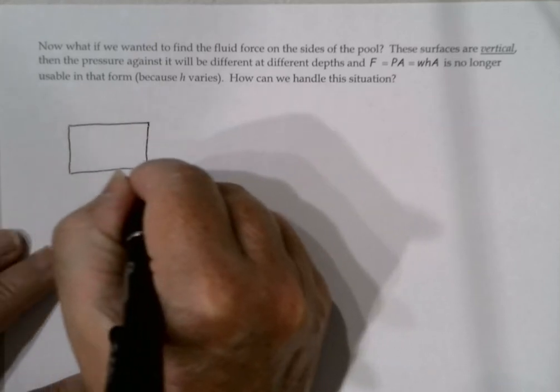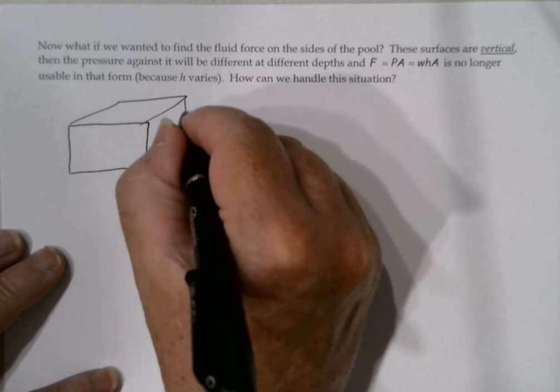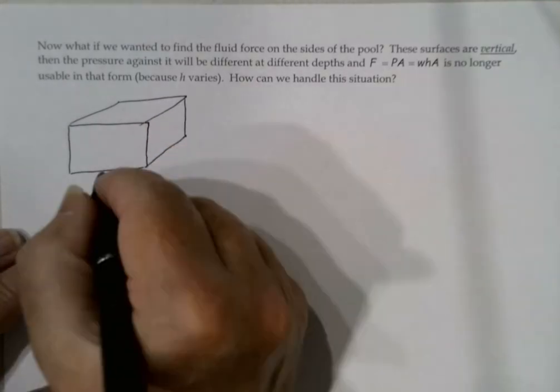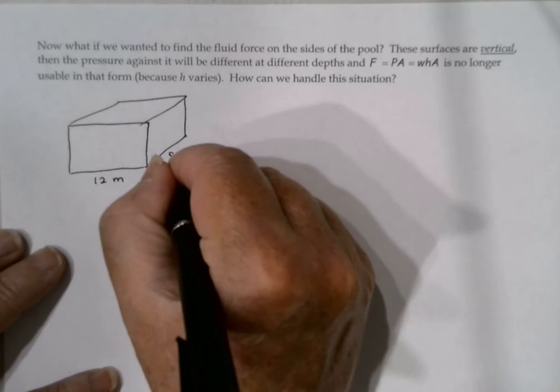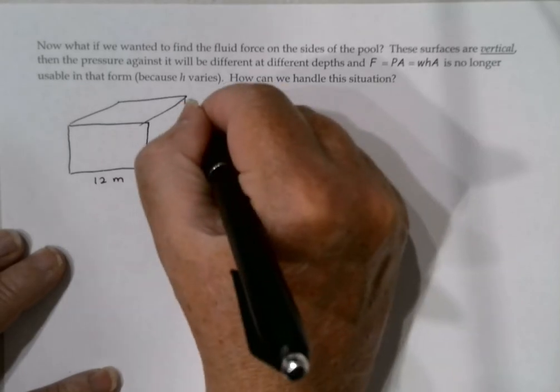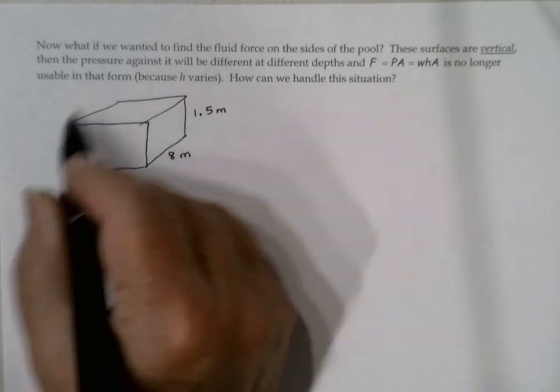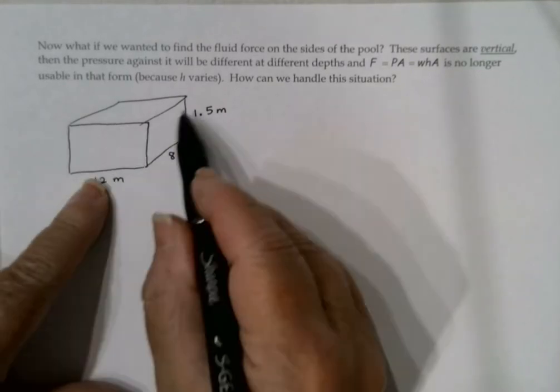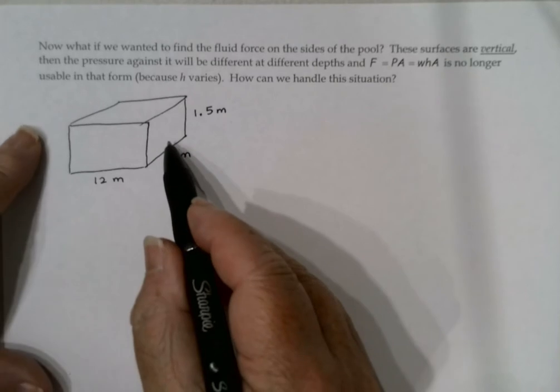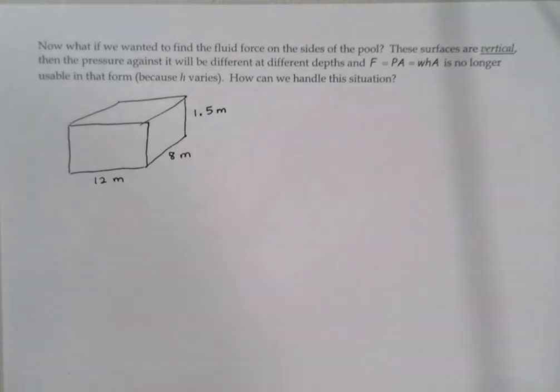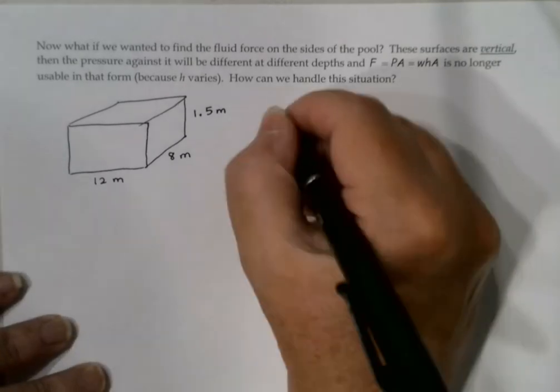I had this pool, and it was 12 meters by 8 meters. And the depth of the water was 1.5 meters. My goal right now is to figure out what the fluid force is, not on the bottom, we already did that, but on the sides. Now the front and back are both the same size, and of course the left and right are the same size, so I could go ahead and just do two calculations. One will refer to front and back, and let's do that one first.